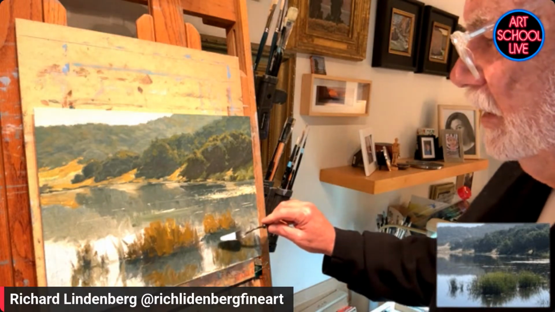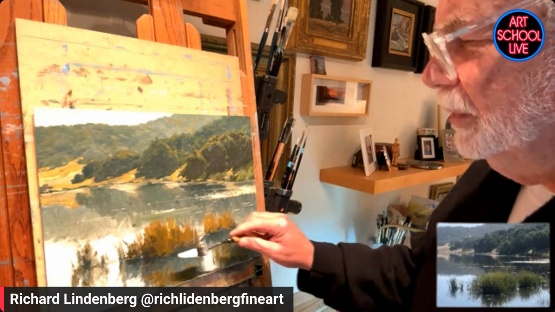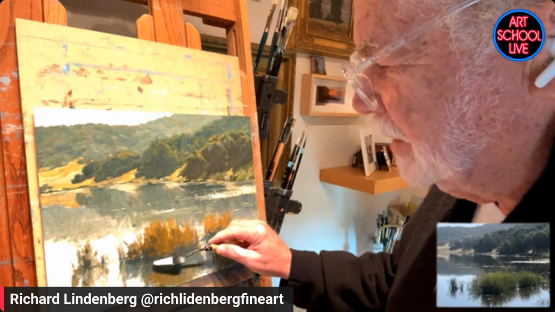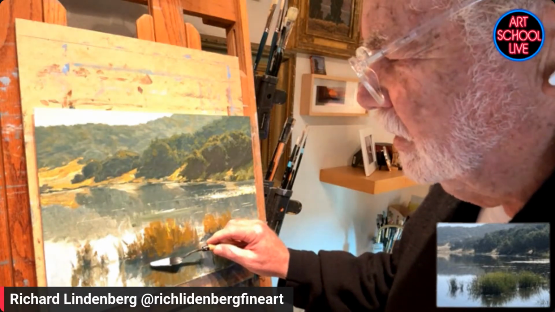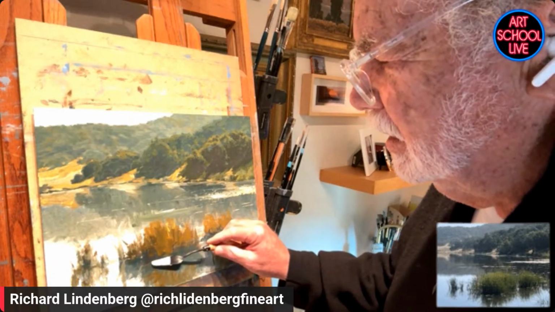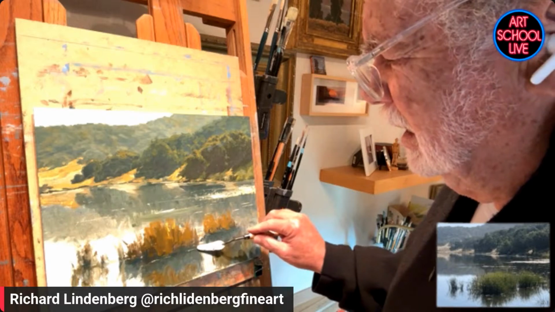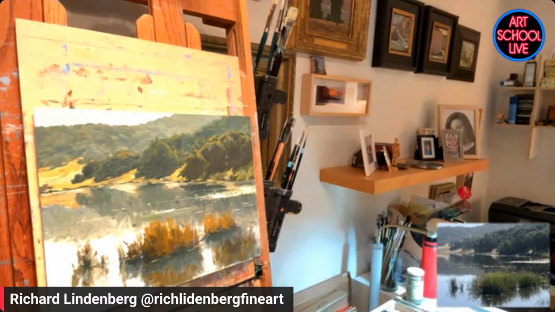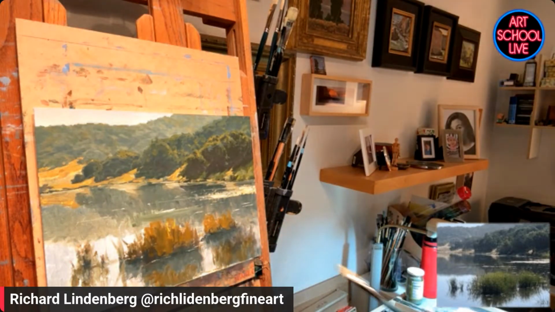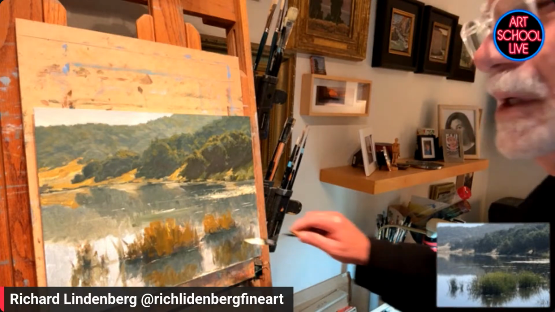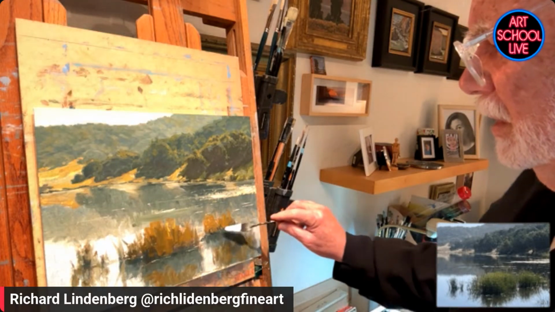You can go down here. Here's another tip, that typically at the edge of the landmass, like there's the bottom of the reeds here, typically there are glints of light that hit it. And it helps to further separate the land from the shadow. Same thing up here.